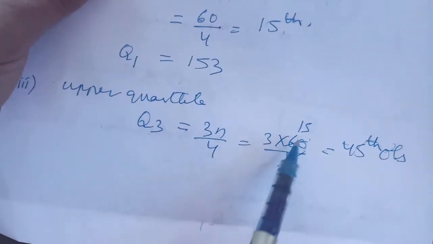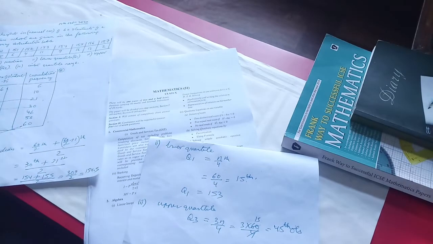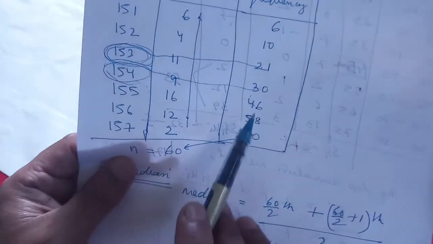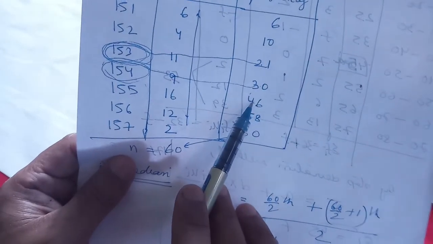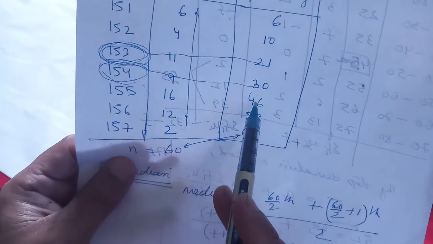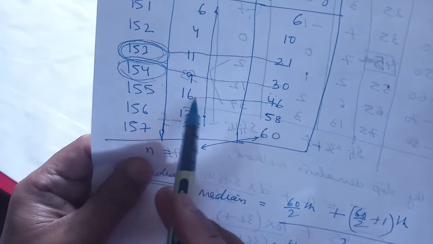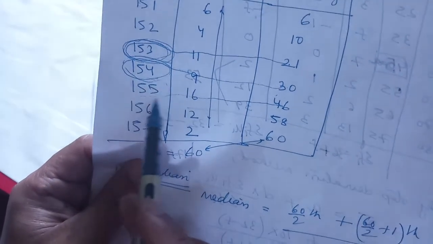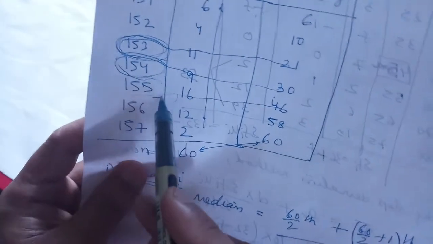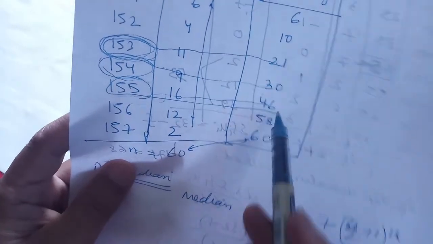So what did you get here? n is 60, 45th observation. Let us find that 45th observation in the cumulative frequency table. 45th is not there, but greater than 45 is 46. So what is the value corresponding to this? 155. So this 155 will be your upper quartile.